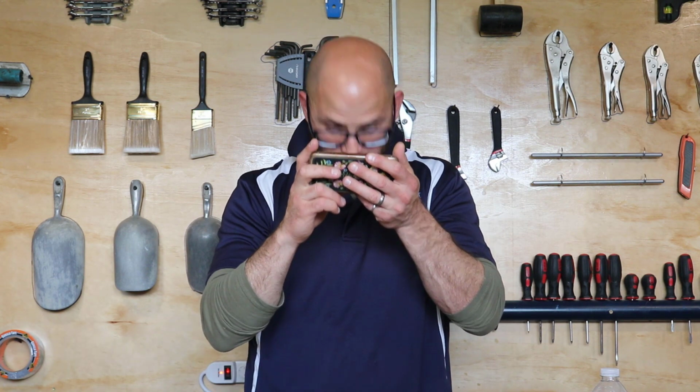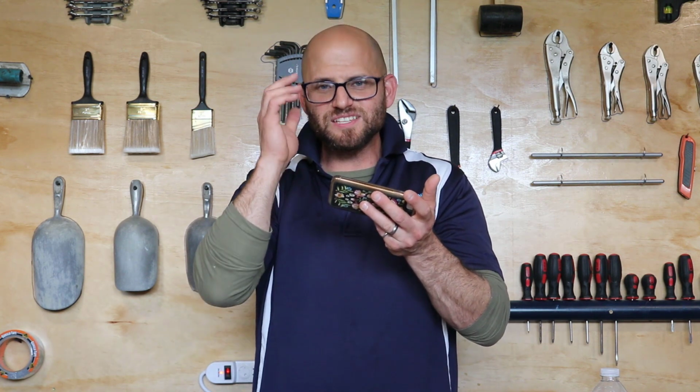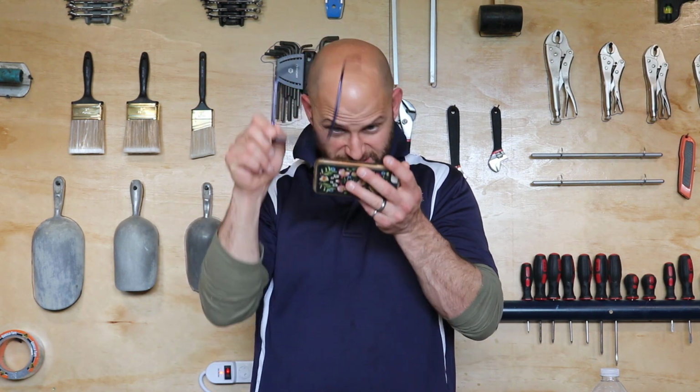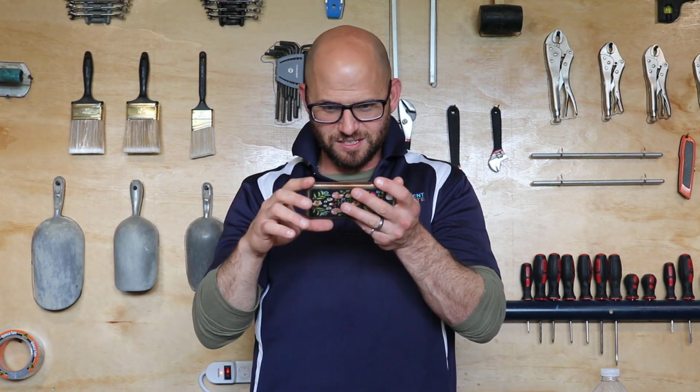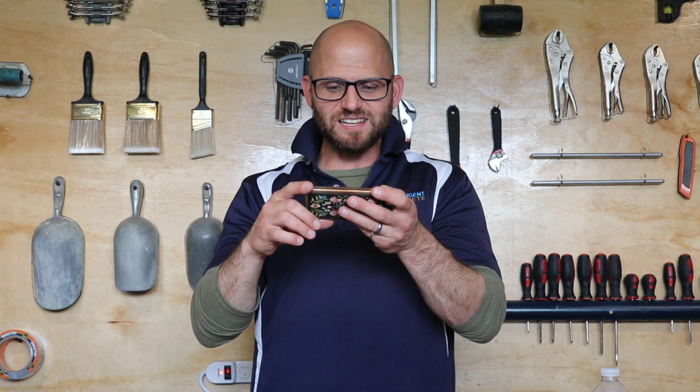So the second thing was, Haley has very young eyes compared to mine, so I have to take my glasses off. So, I can barely see this. It's awesome. Is there anything that you can't do with this stuff? Yes. I love colloidal silica.